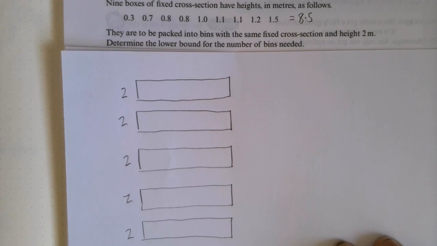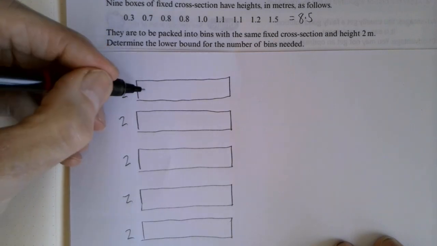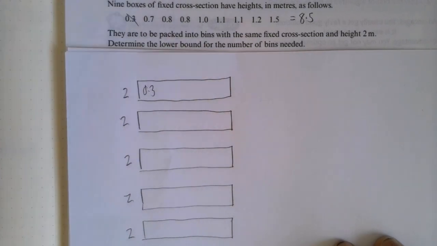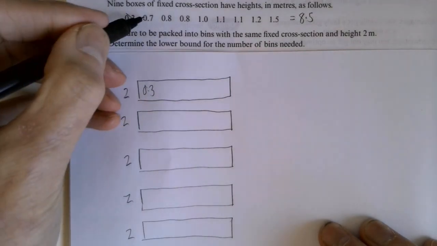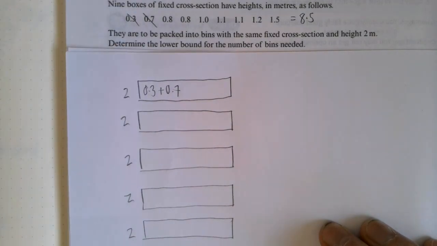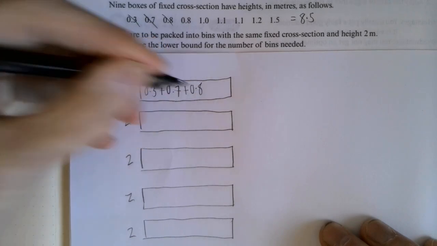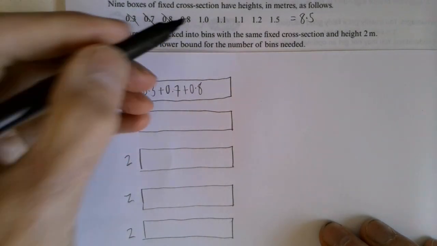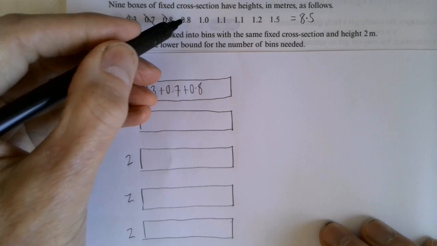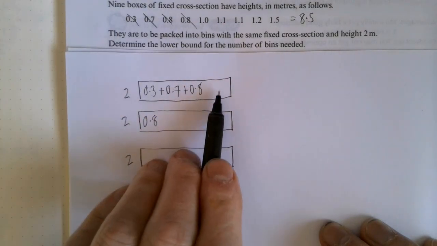We're going to use first fit. First fit just says take a length and fit it in the first available box. So there we go, that fits in that one, that's good. And then you do the same for the others. 0.7, that's fine, that fits in that one as well. 0.8, yep, that's all good. I can fit that one in there as well. That takes me up to 1.8 metres in that one, so I can't fit this one. This one will have to fit in that bin. Now, I mustn't forget, I've still got a bit of space in this one, but there we go.